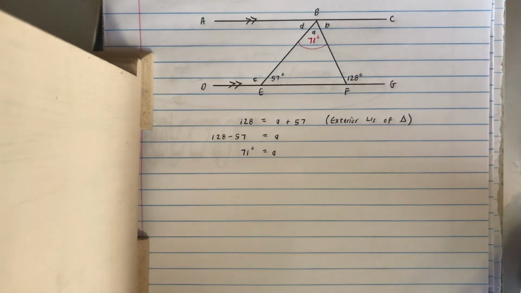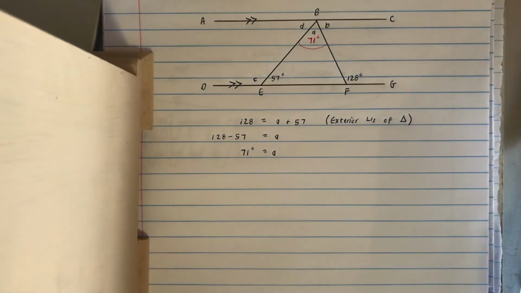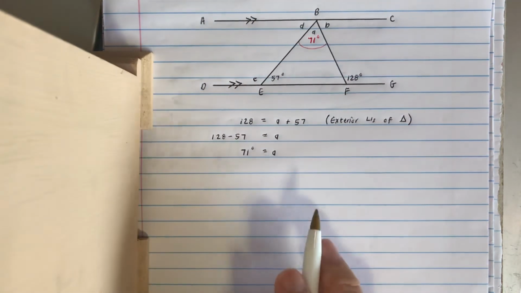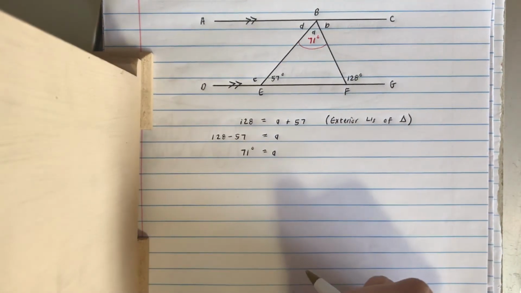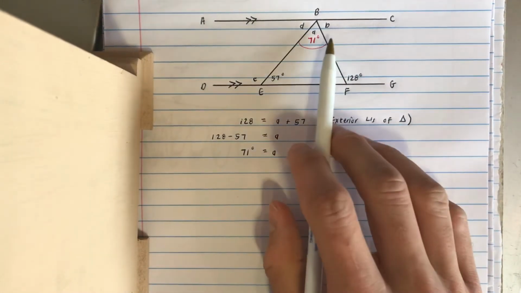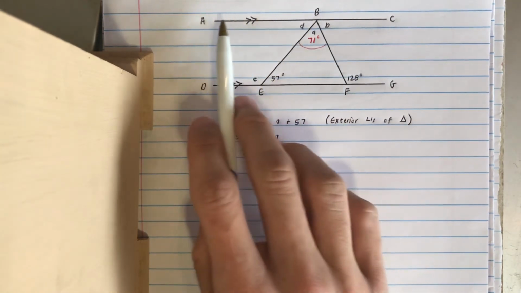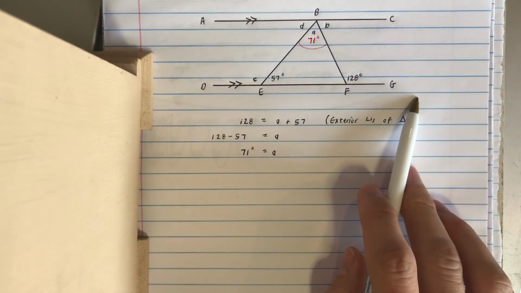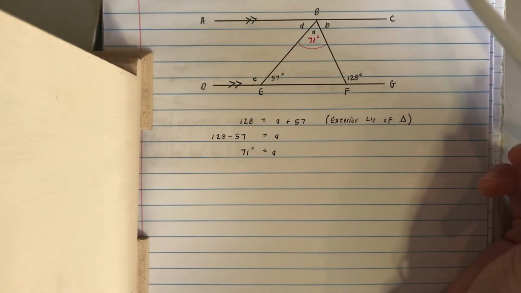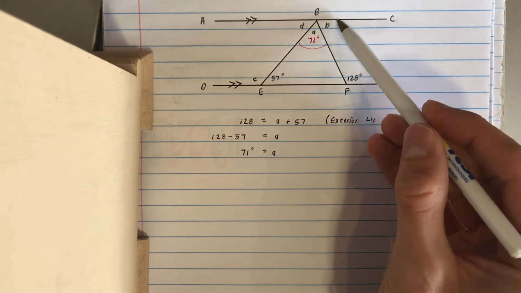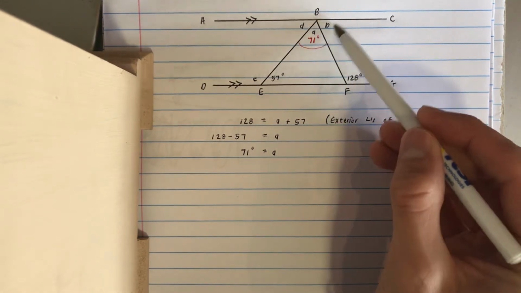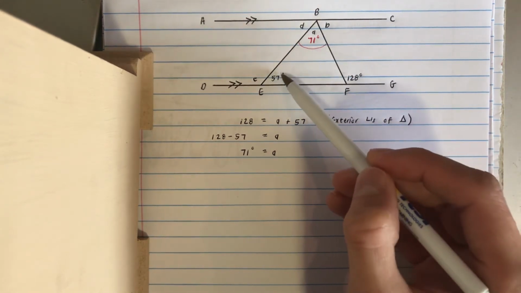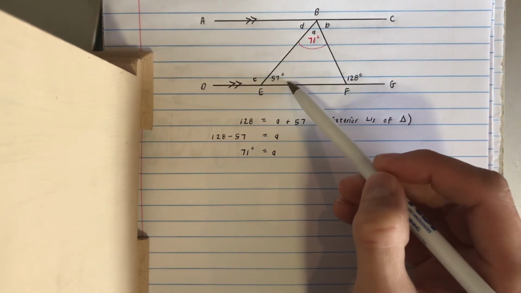Okay, we move on to the next one, which is angle B. There it is. Now there's two ways to calculate angle B. There's always several ways to get to the answer. Now you can either use co-interior angles, because we have two parallel lines here, AC and DG. We can say that the sum of this angle here, which is A, and B, plus this angle here must give us 180 degrees.